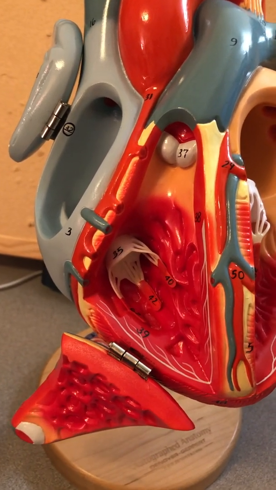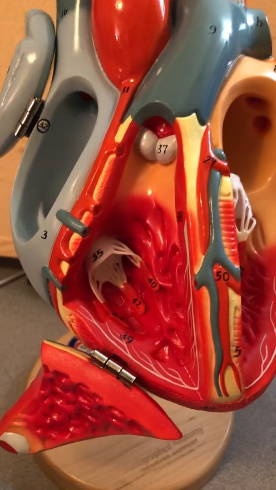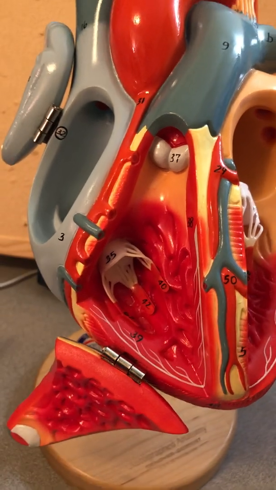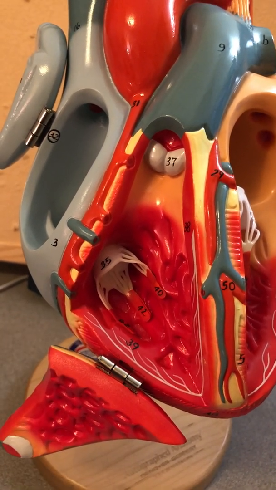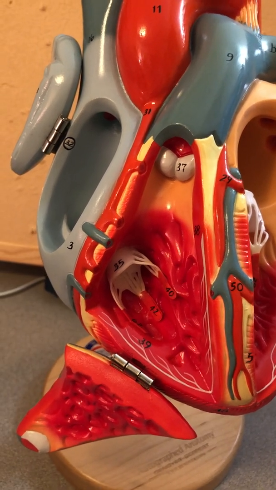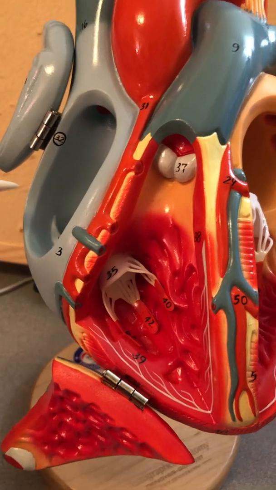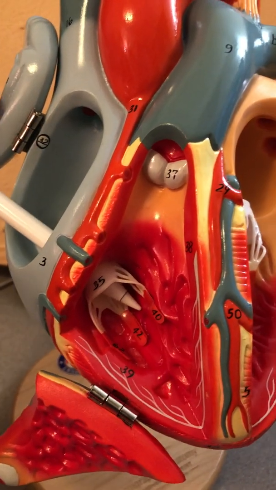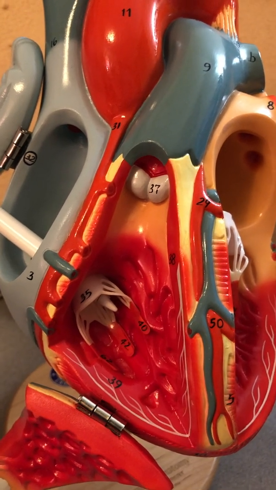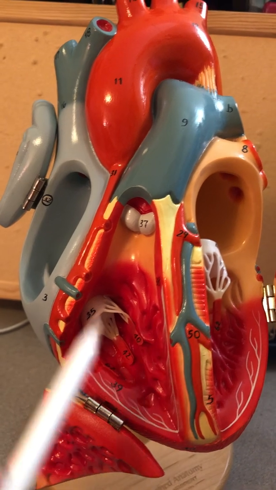You cannot use right AV valve on your test because I need to make sure you know what AV stands for. A lot in clinic, people will say right or left AV valve for short, but that's because most clinicians know what that means. But you need to make sure on your test that you put atrioventricular or you put tricuspid valve. Now on this side we have the right atrium. We go through the right atrioventricular or tricuspid valve, and then we are going to go into the right ventricle.